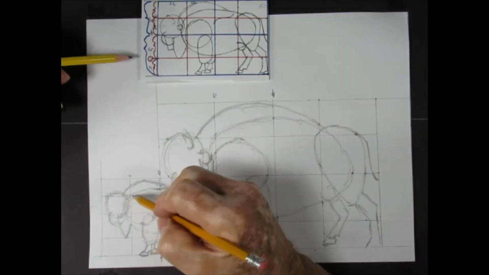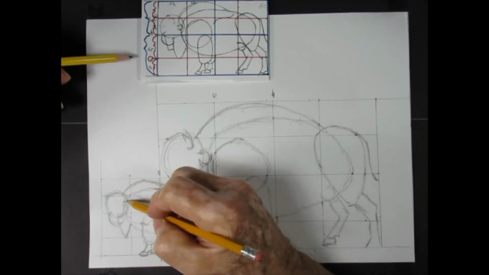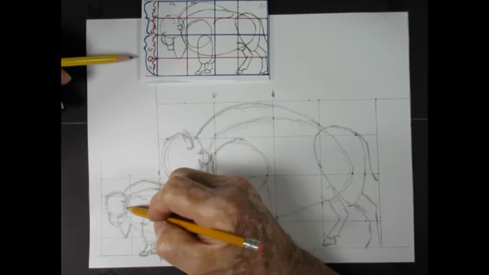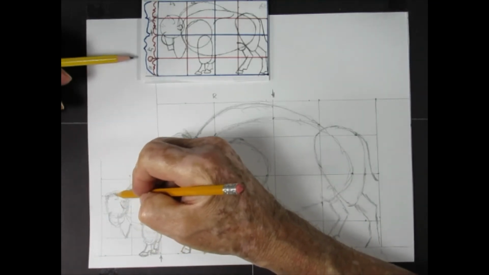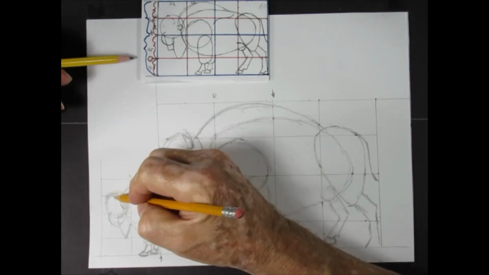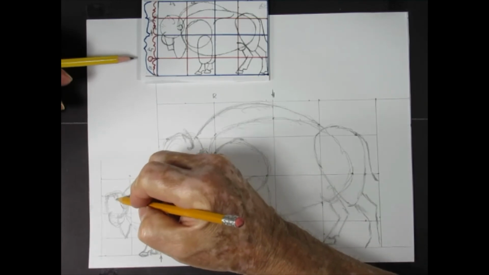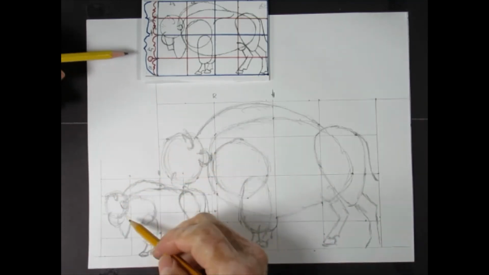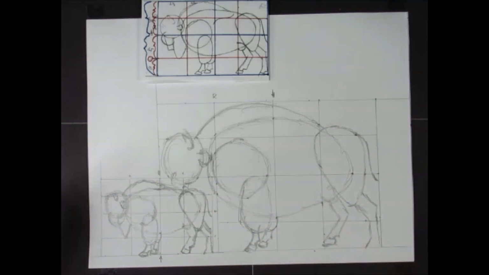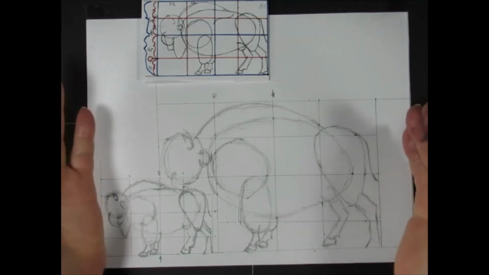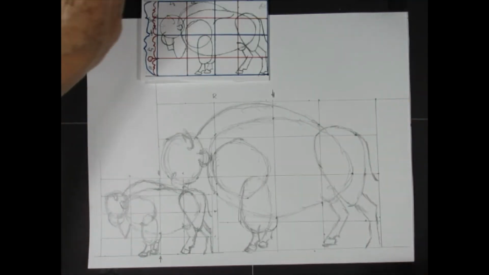We look at this one over here. It's about halfway. The horn is about here. Okay. So I think we got the major part now. So now we're starting to see, we're getting a feeling of this animal, of this bison.